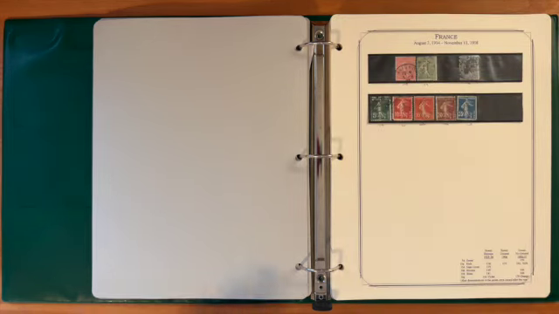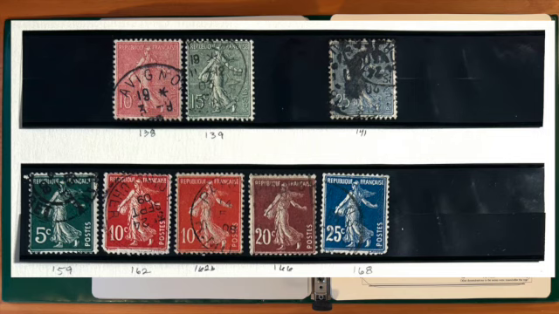France was not an empire at the start of the war. It was one of the few republics among the combatants. These early sower stamps were the postage of the day. Although there are many other sower stamps, the others came out after the war.